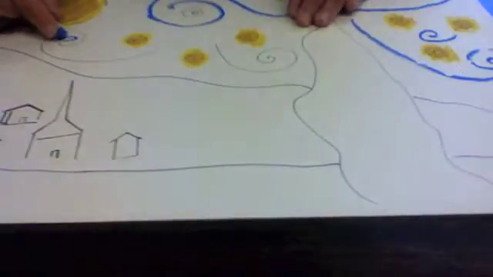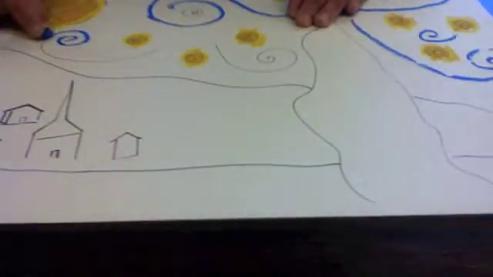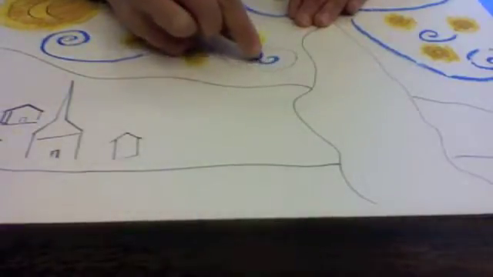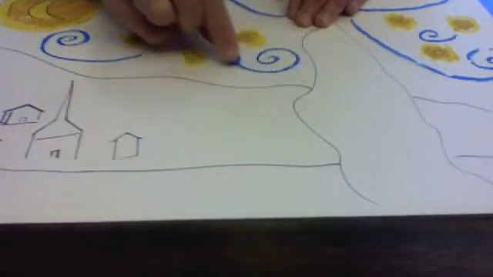I'm outlining all of my spirals with my dark blue, because it's nighttime, so we're using some dark colors.